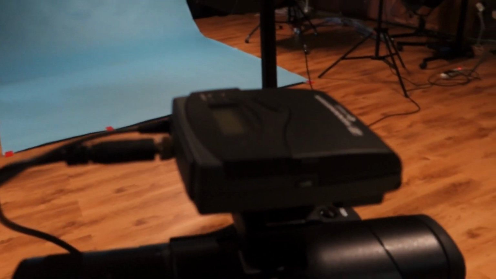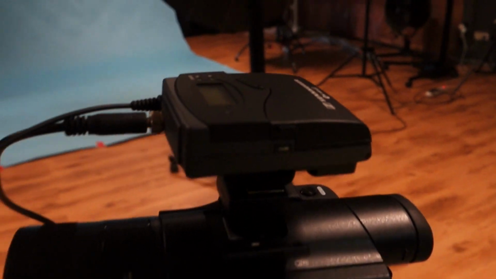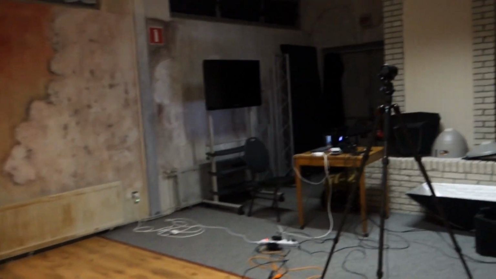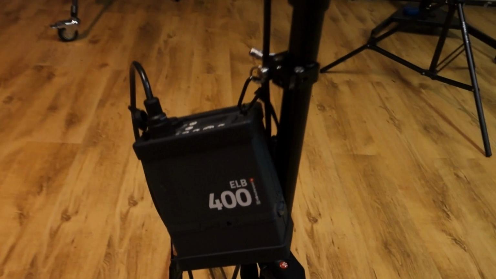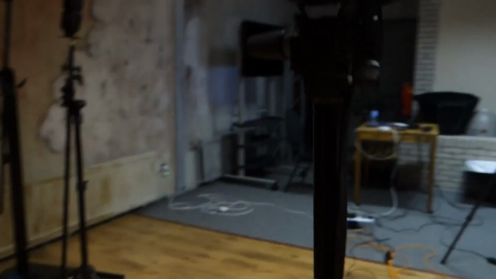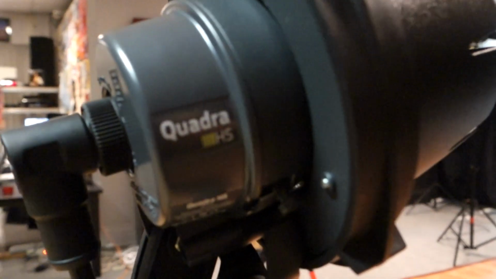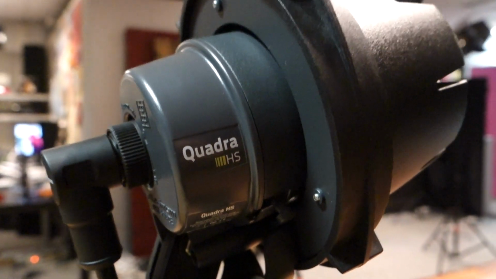You see the Sennheiser on top. That one will broadcast the audio into the camera, into Wirecast. And I will be wearing a wireless mic. Now, if we do go outside, here we have one of the ELBs, a Quadra, and of course the HS head from Elinchrom to get that really nice high sync speed.